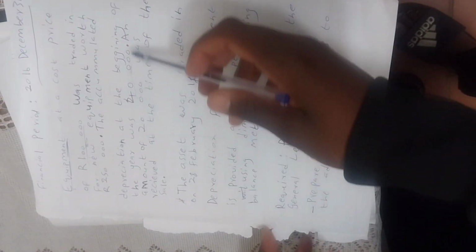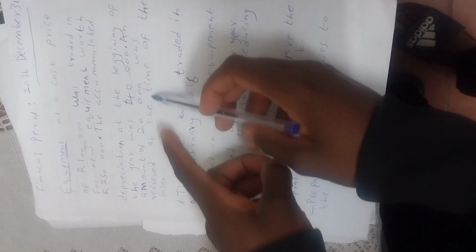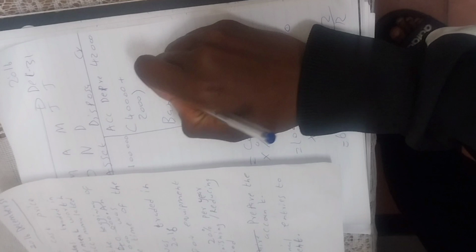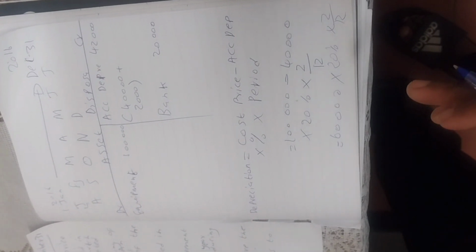So on our question here, they're telling us an amount of 20,000 was received. You can see this asset was sold with cash. So the manner here is going to be bank, 20,000. Now let's check the profit or the loss on the sale of the asset.